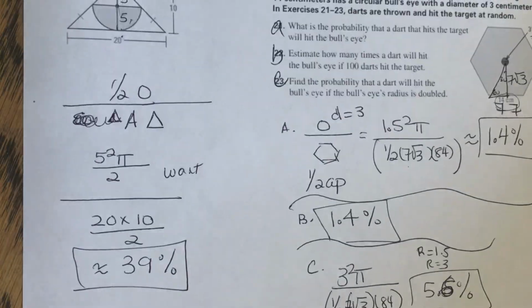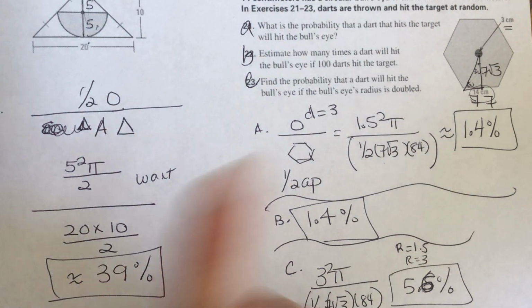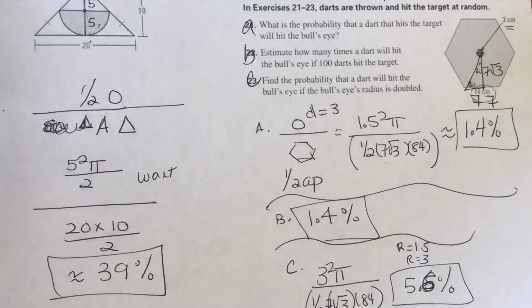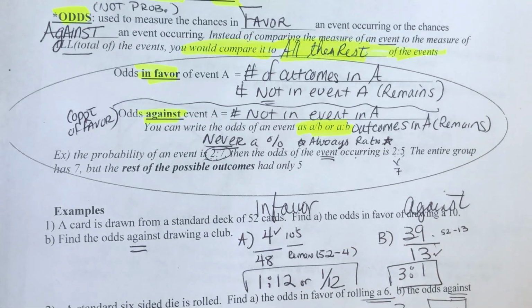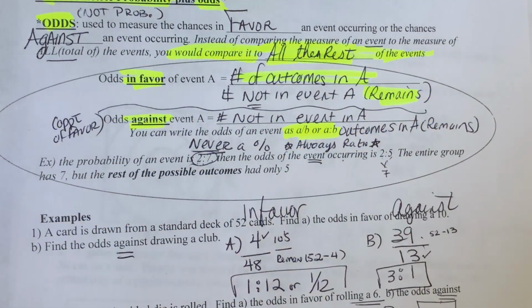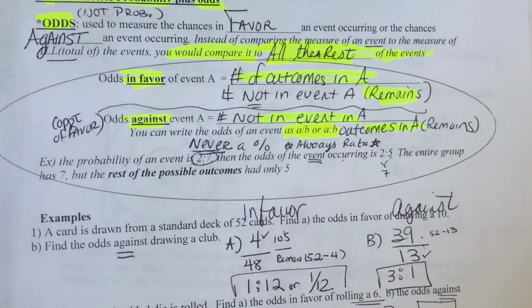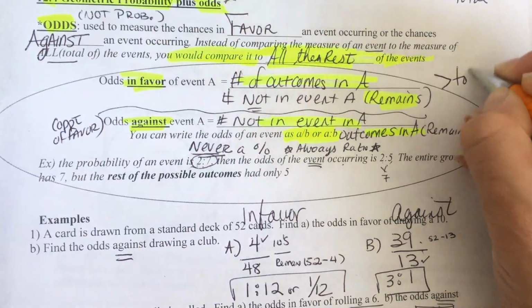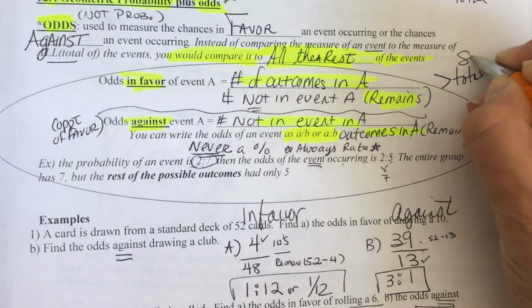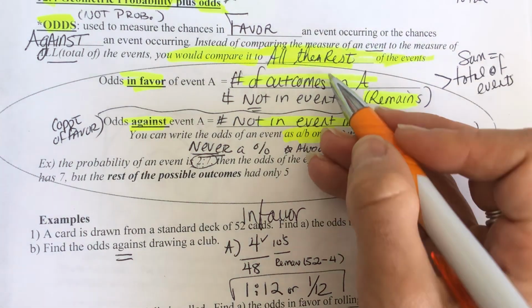Okay, so that's all you have to do. The area, again, you have done it before, but make sure you review the area of your different shapes, the area of what you want over the area of the whole thing. That's your geometric probability. And don't forget when you're doing the odds, the most common mistake is that people want to do the whole thing. It's the number in A over what remains. Odds against is just the reverse. But again, make note of this: the sum will equal the total of the events. So if you have 11, it will be 5 and 6.